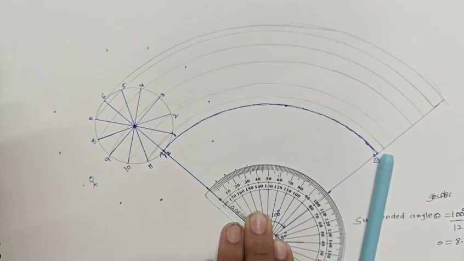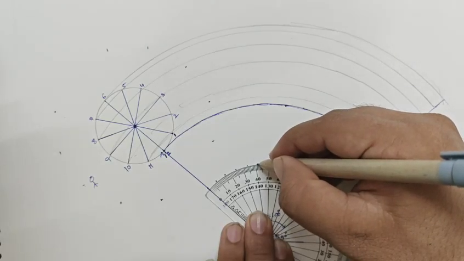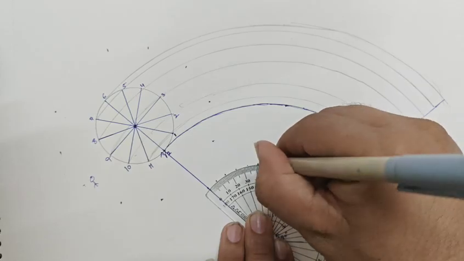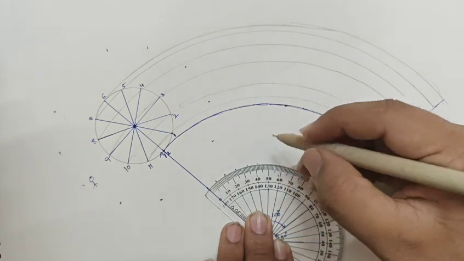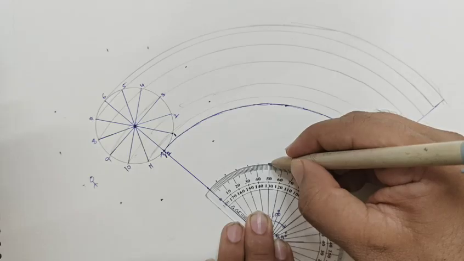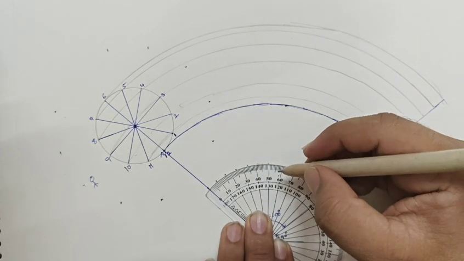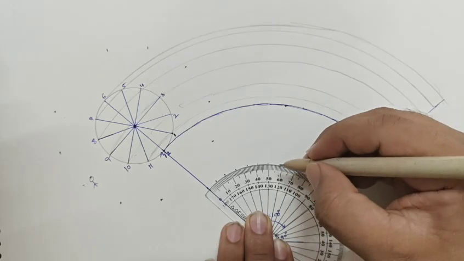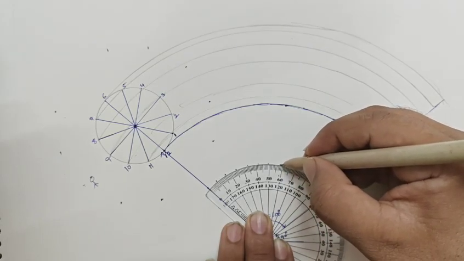Okay, then 41.6, nothing but in between 41 and 42. In between we have to mark over here. Next one, 49.98, so you can mark in between 49 and 50. You have to mark here. Again 58.31, 55, 56, 57, 58.